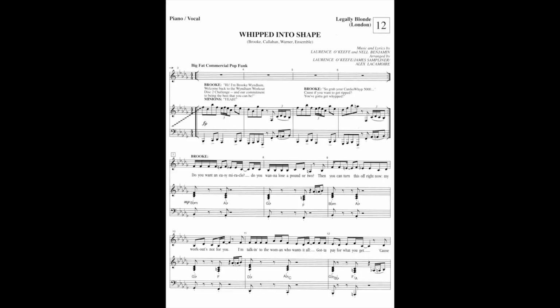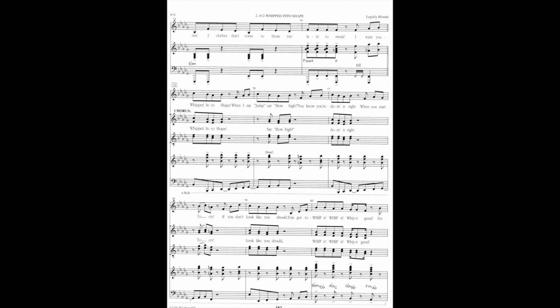For those of you that know the production, you'll know that at the beginning of Act 2, there is a musical number called Whipped into Shape. It's a singing fitness class, and what makes it slightly problematic is that your core principals, maybe those who are your strongest singers in the group, can't be part of that energetic and vocally challenging number.